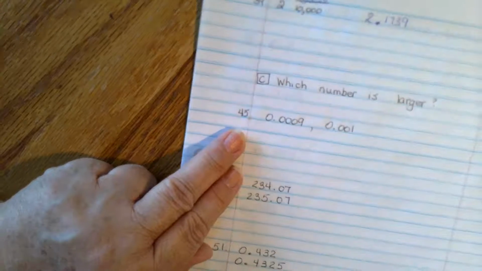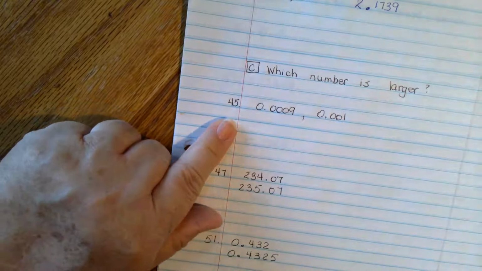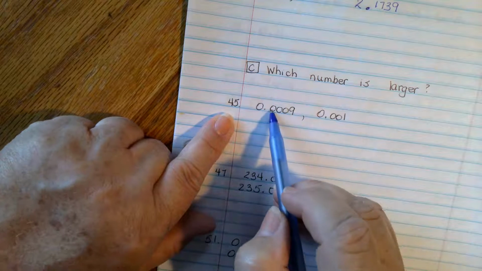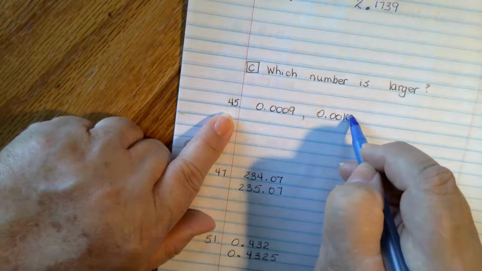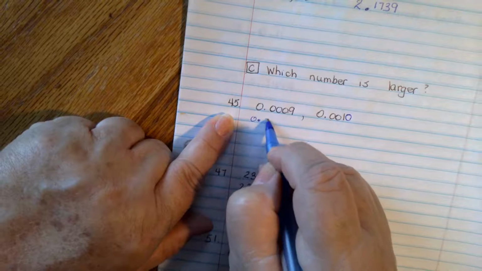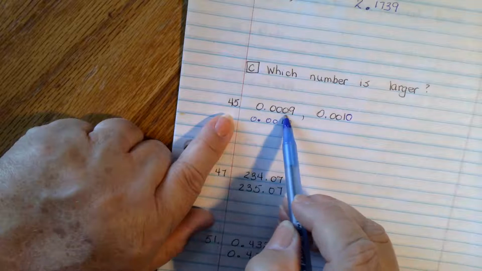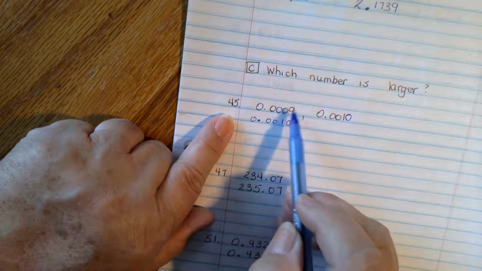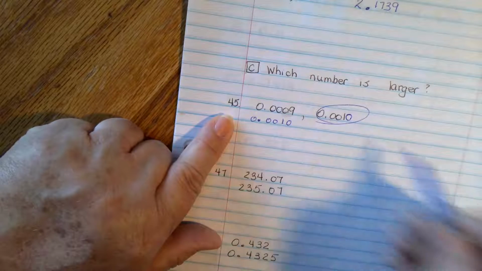Okay. Now, part C is comparing numbers, and the key here is that they have to have the same number of decimal places. So this one has 4, this one has 3. Well, you can always make additional decimal places by adding zeros to the end. So now I'm comparing that. So I have 9, let's count it, tenths, hundredths, thousandths, 10,000ths. So 9 10,000ths compared to 10 10,000ths. So this is my larger number.